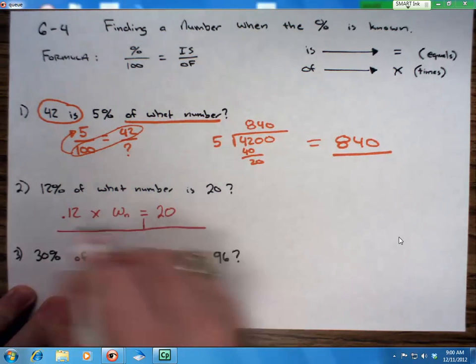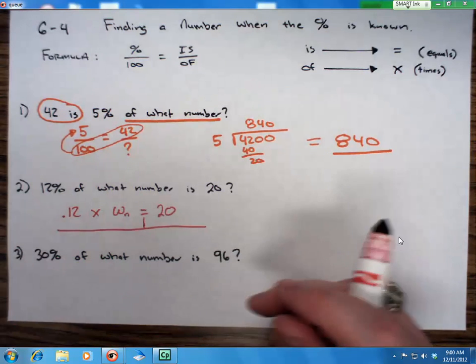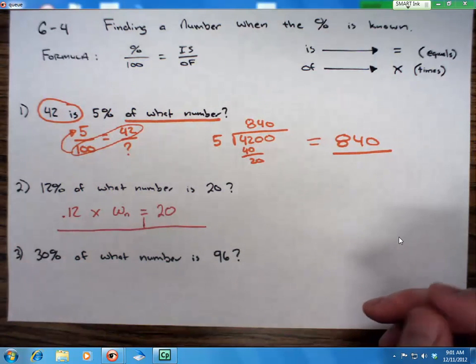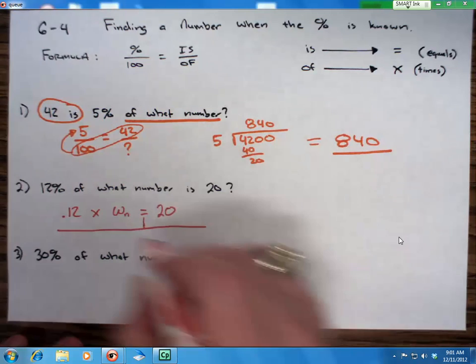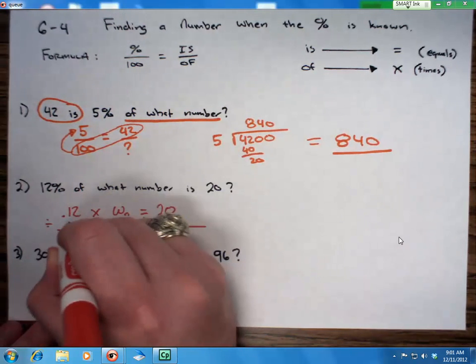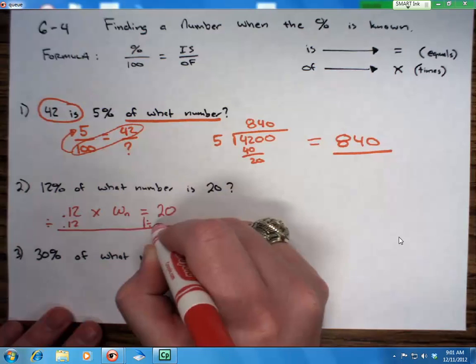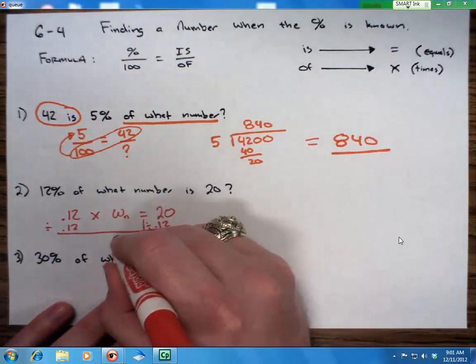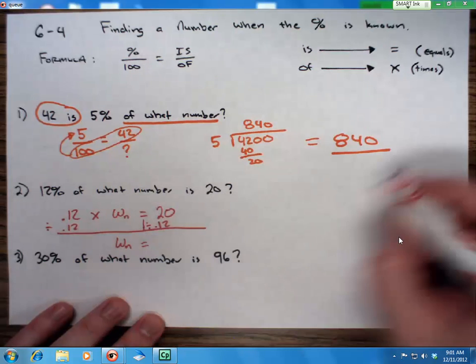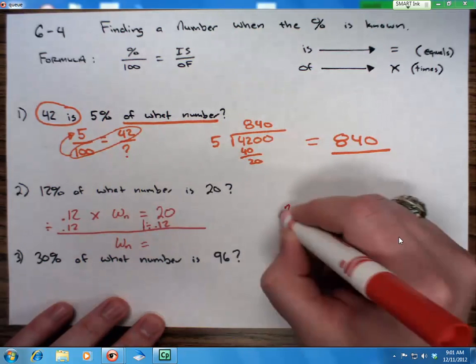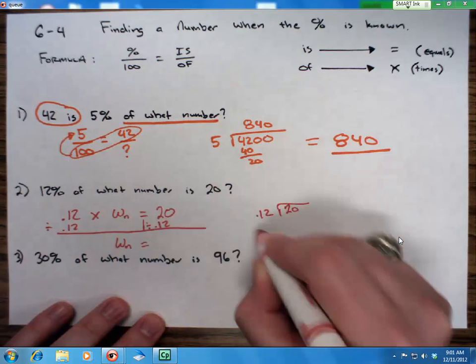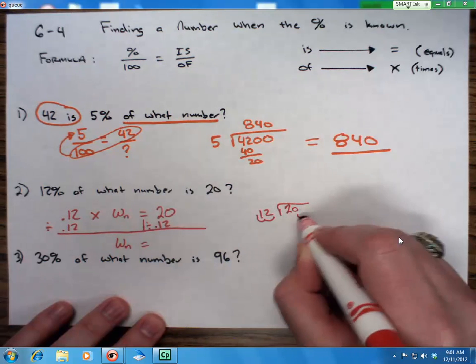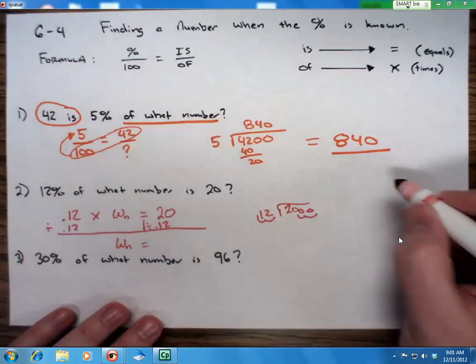How do I get rid of 0.12 if I'm multiplying times it? That's right, I have to divide both sides by 0.12. So that's going to leave me with what number equals, and I'll have to do my work over here, 20 divided by 0.12. Move my decimal over 2 places. Okay, so I have 2,000 divided by 12.